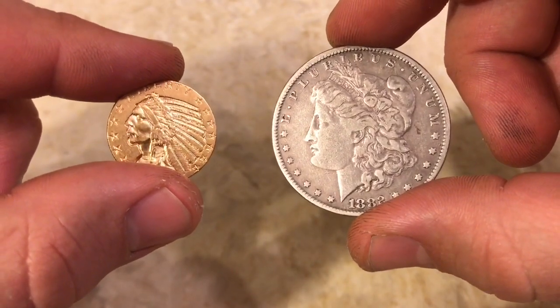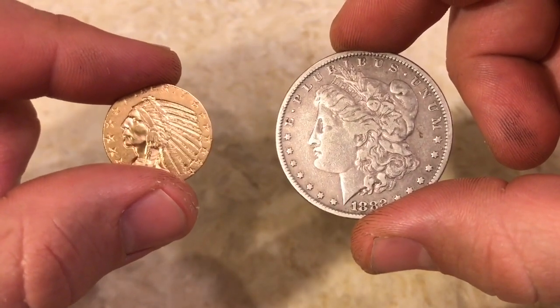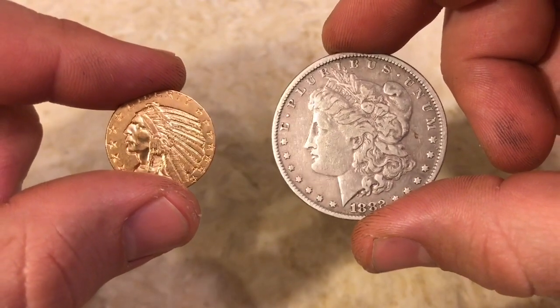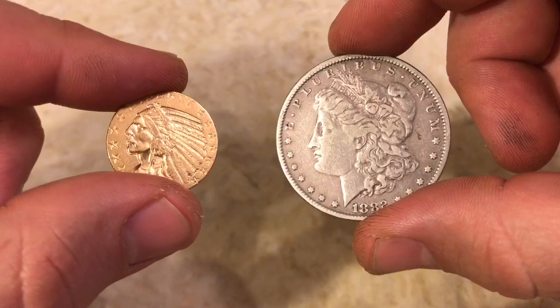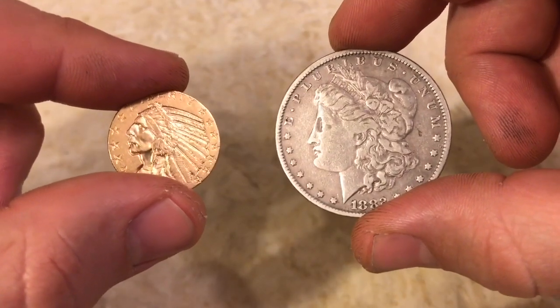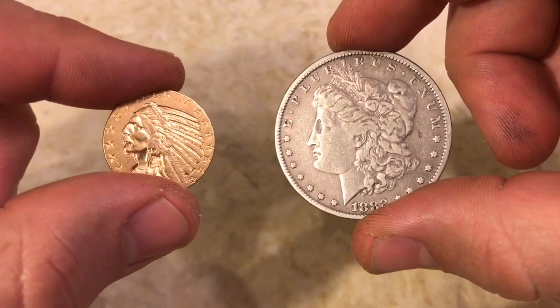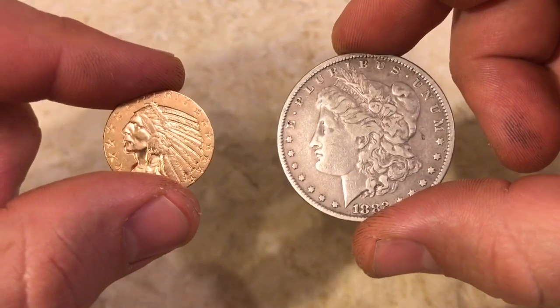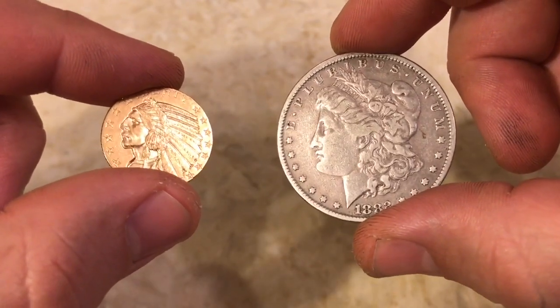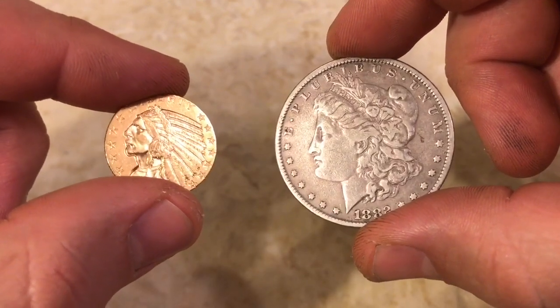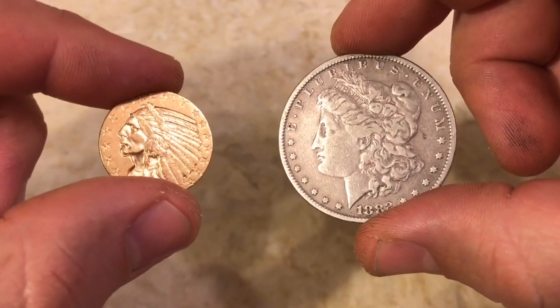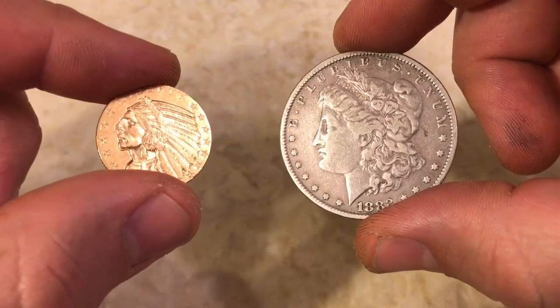So, I want to explain a couple misconceptions that I've been hearing often about gold and silver, and I want to explain to you why they're misconceptions. The first misconception has to do with the historical gold to silver ratio, and it's actually a misconception that is very prevalent among the stacking community. A lot of stackers get this one wrong.